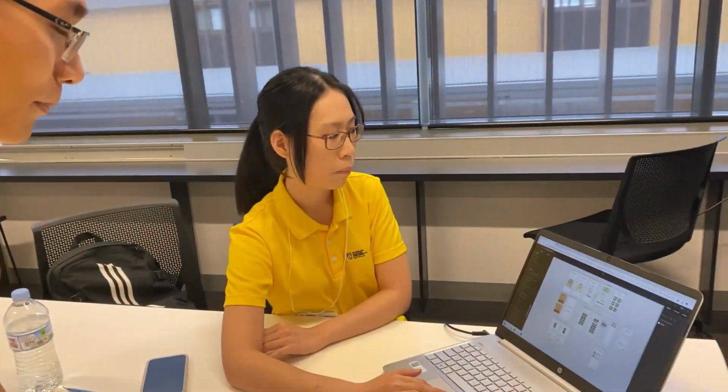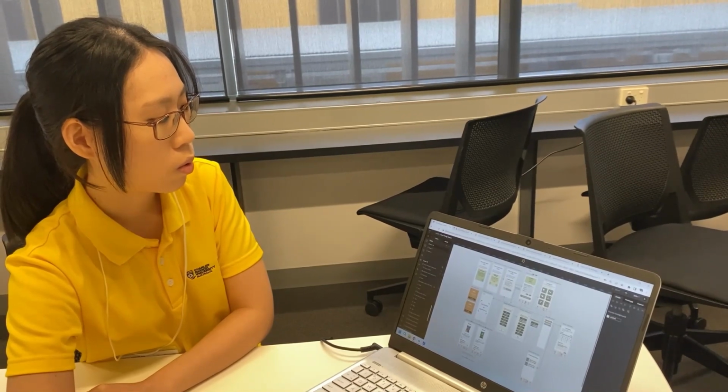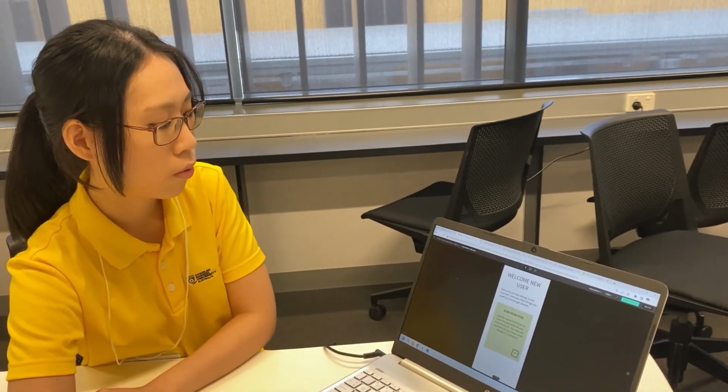A bit about your project? So what I've done is a food allergy scanning application. At the moment I have just the prototype design. It will scan for food allergies.